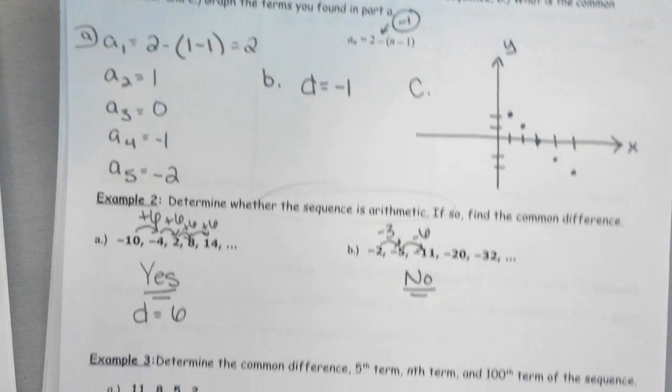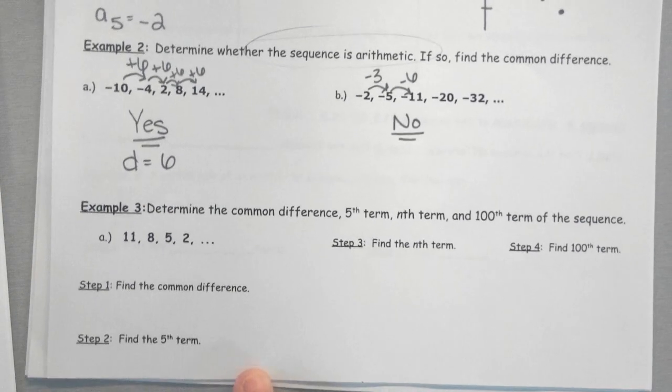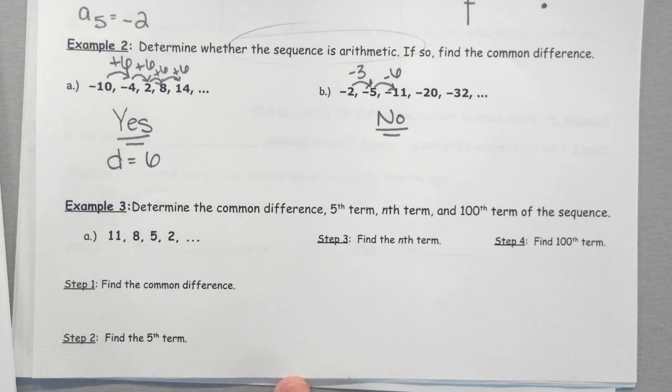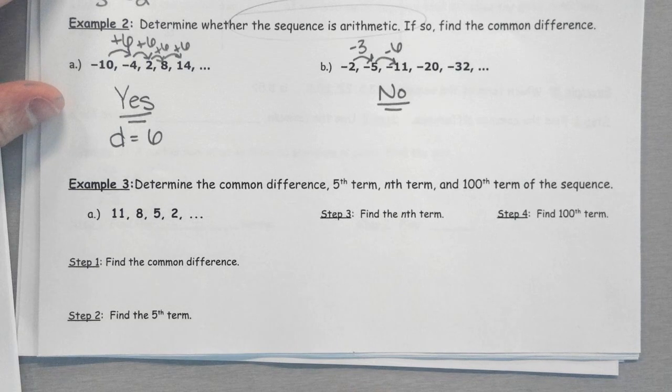So some problems will just be that easy where you're given the sequence and you have to decide if it's arithmetic or not, and then also what the constant difference is, but that should only involve some simple addition and subtraction.